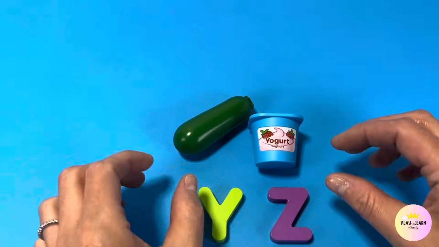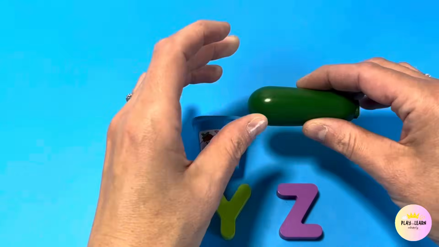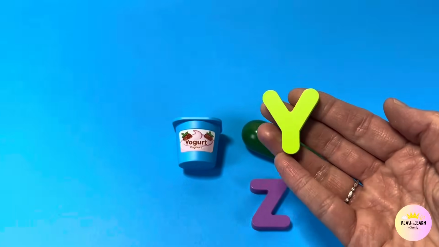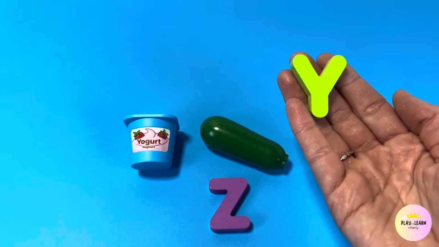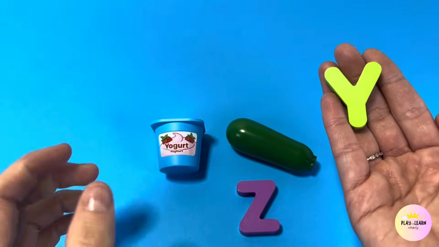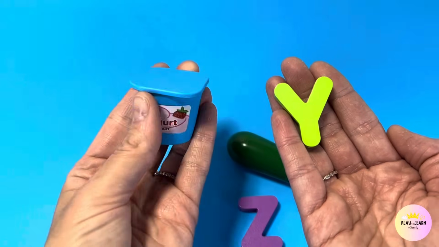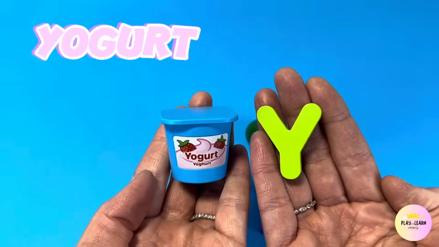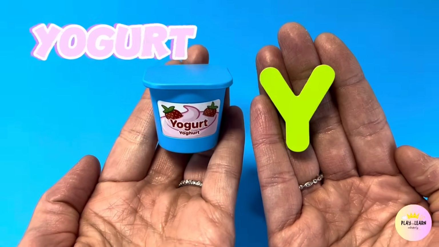Only a couple left. And let's put these right over their letters. I think we go like that. Our letter Y is the color green. Y sounds like yeah. And of course it goes with our yummy yogurt. Y is for yogurt.